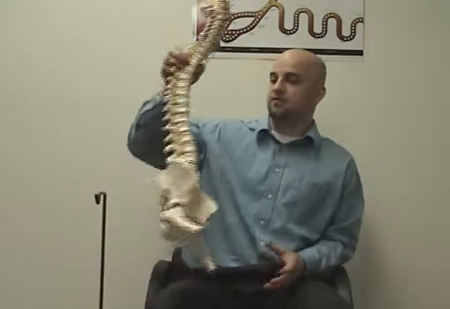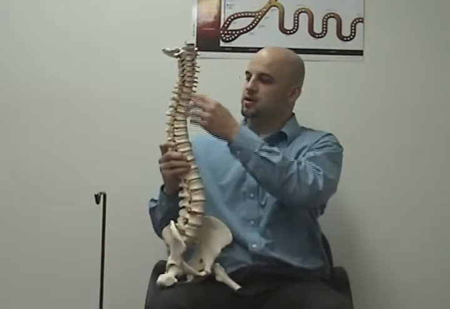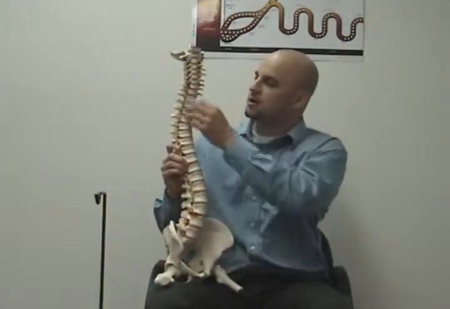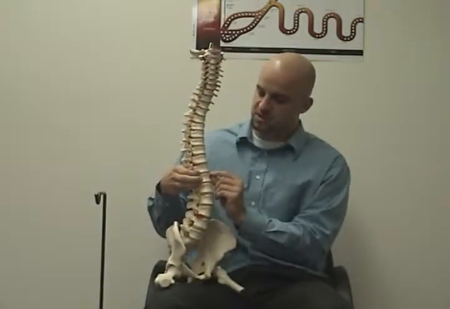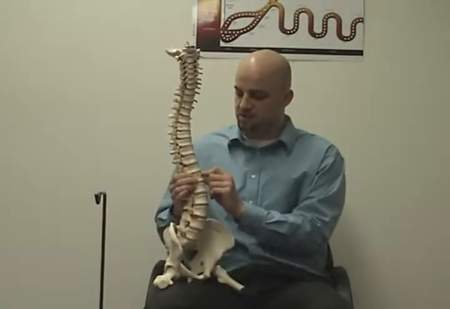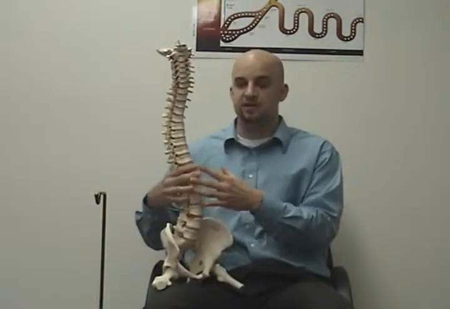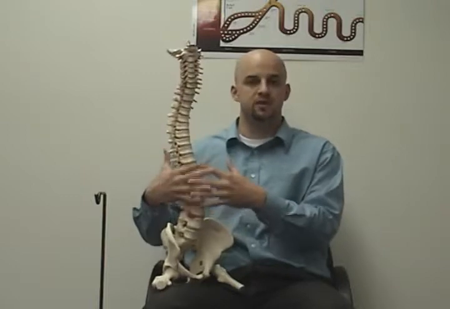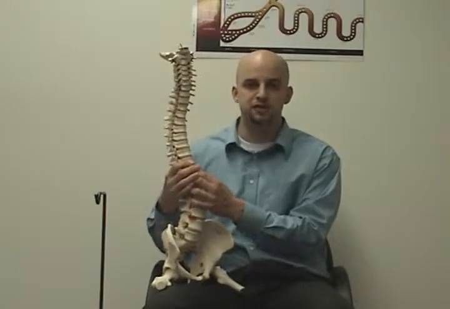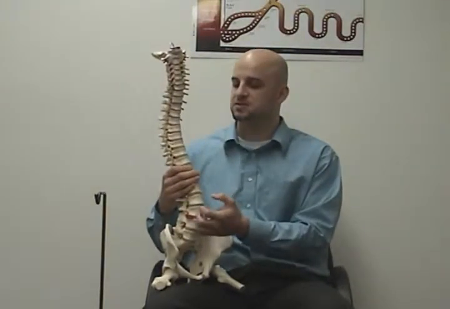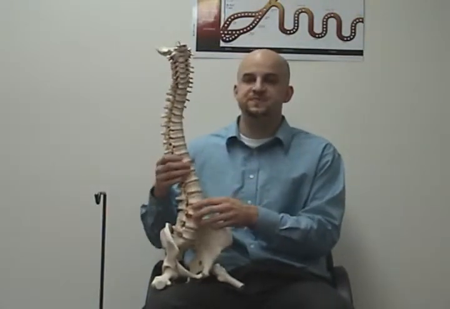Right here we have an example of the spine. The spine is the main component of the back. You'll see the bones of the spine are called vertebrae. In between these, you'll see an intervertebral disc. These discs are made up of two different substances. The outer substance, there are many different layers, is called the annulus fibrosus. It's a fibrous layer after layer after layer. And the inner substance is the nucleus pulposus, which is a gel-like substance. The disc will act like a shock absorber, dissipating the forces out.